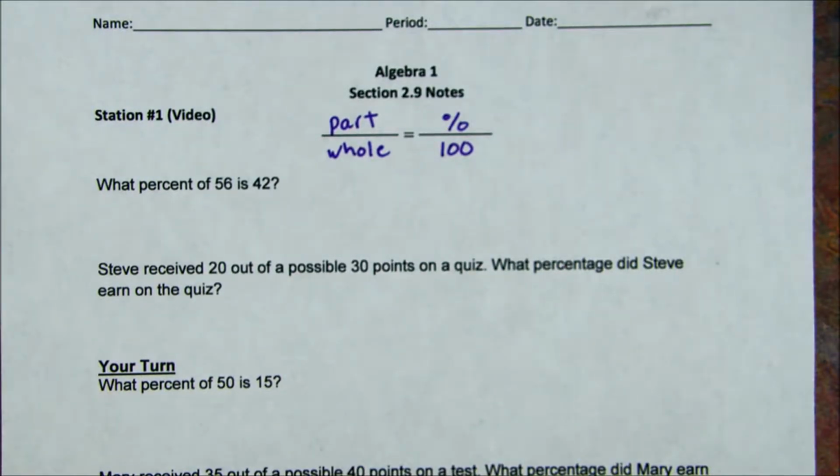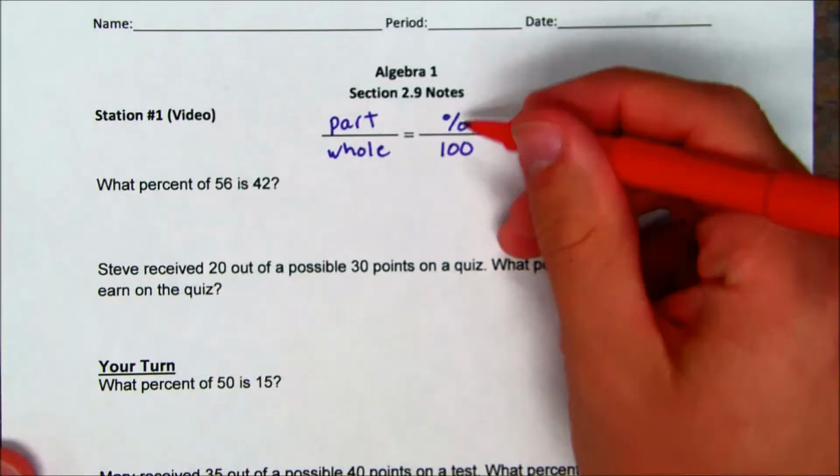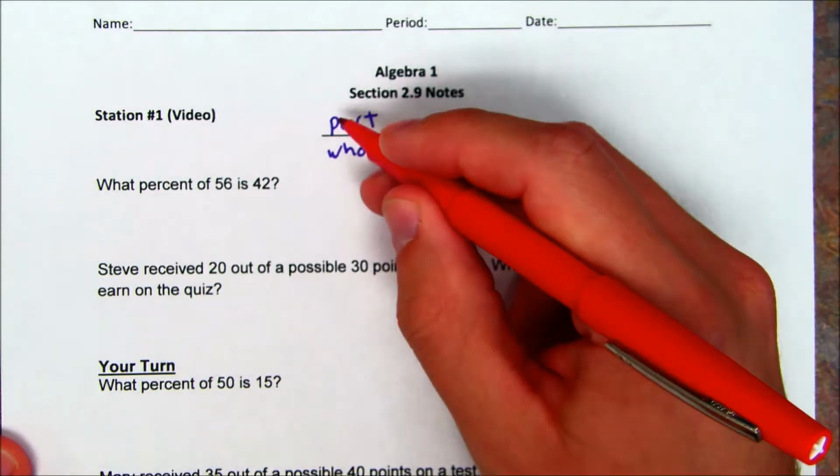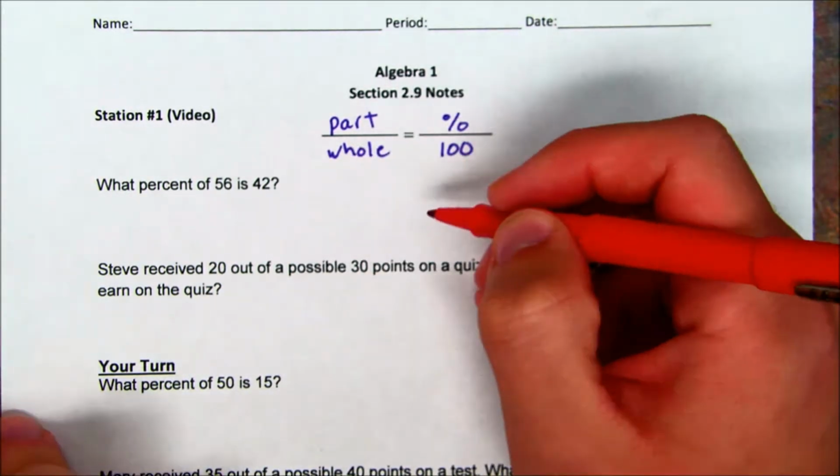And so what I'm going to do in this video is go through just one example of how to use this in an application, or in a problem, let's say. So here's the problem. What percent of 56 is 42? Now the trick for these problems is figuring out what is the part, what is the whole, what is the percentage, because really the only number we have is 100. So I have to figure out what's the part, whole, and percentage.